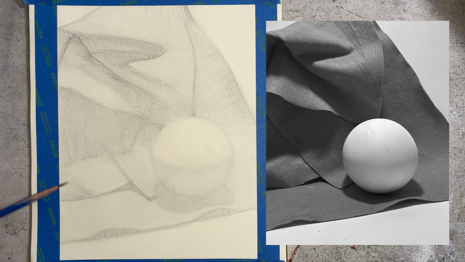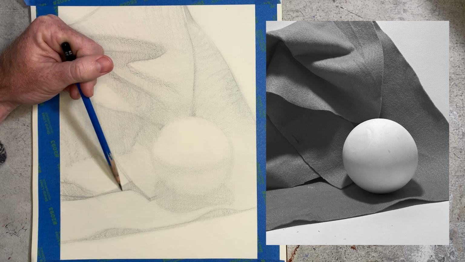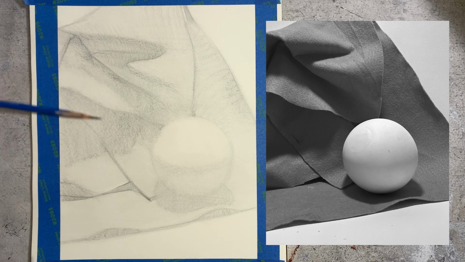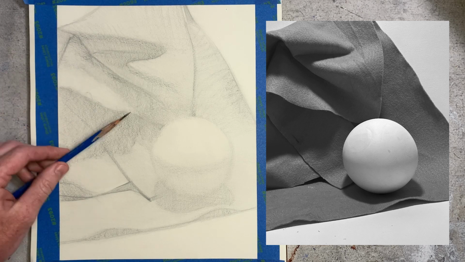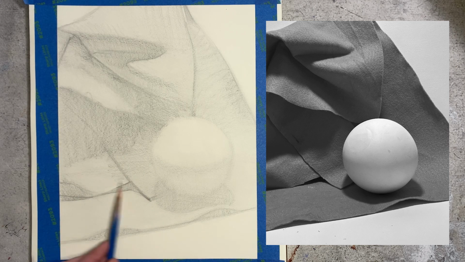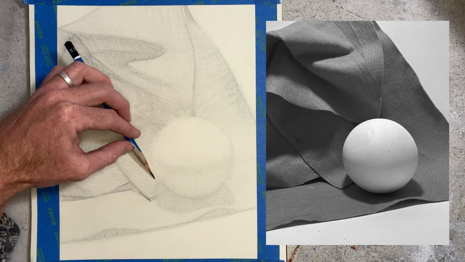It always reminds me of the surface of the ocean. If you think about what the ocean looks like on a choppy, windy day, there's really big waves that have medium-sized waves on top of them, which have even smaller waves on top of those, and they're all self-similar all the way down. So as you look at this fabric, think about the big overarching forms, how it kind of slopes down and then comes out towards us underneath the sphere. And then there's smaller events going from light to dark on top of those.